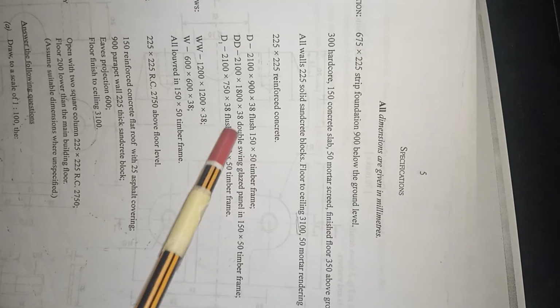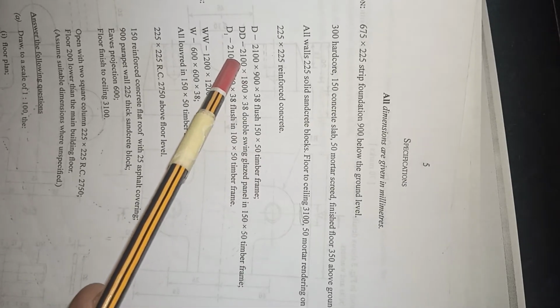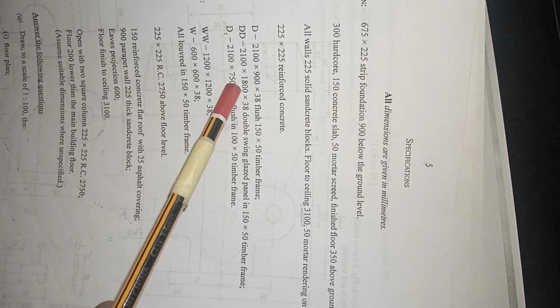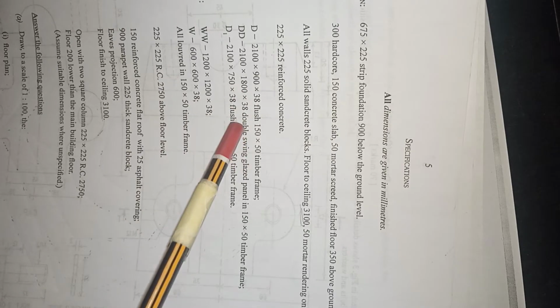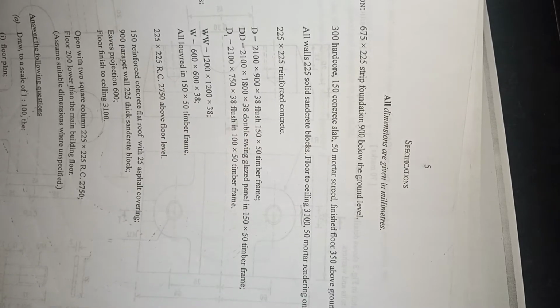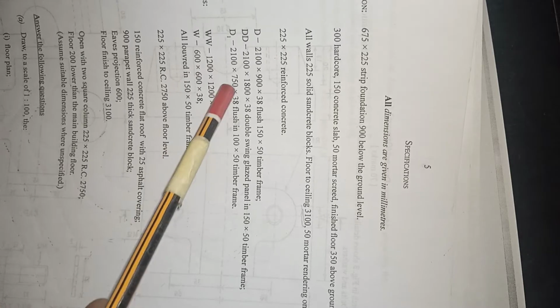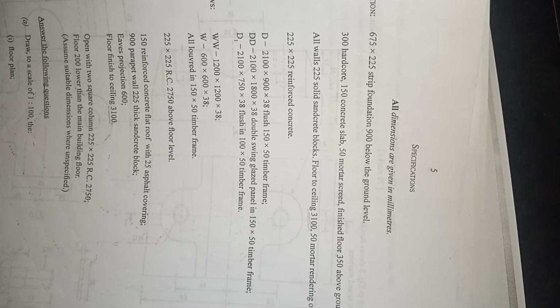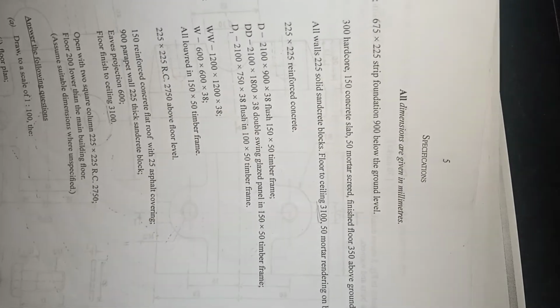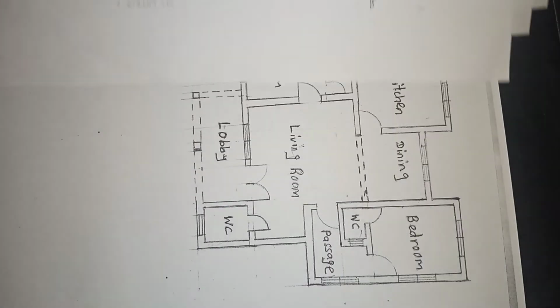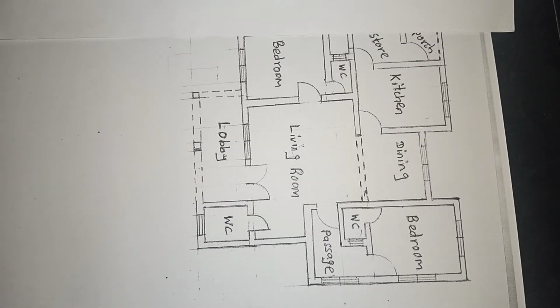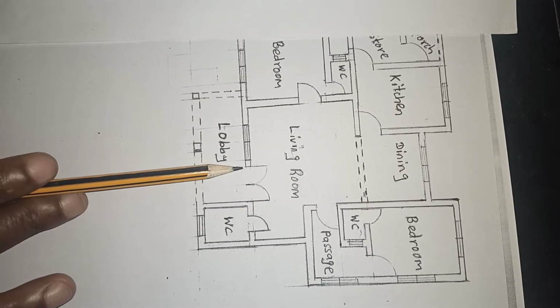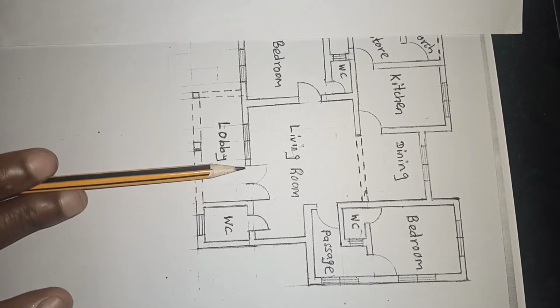The specification of that entrance door is 2,100 by 1,800 by 38. So on the floor, it is expected that we will have this 1,800 as the horizontal dimension, and that is what we have.